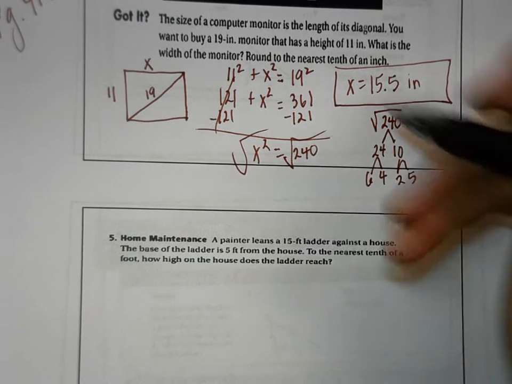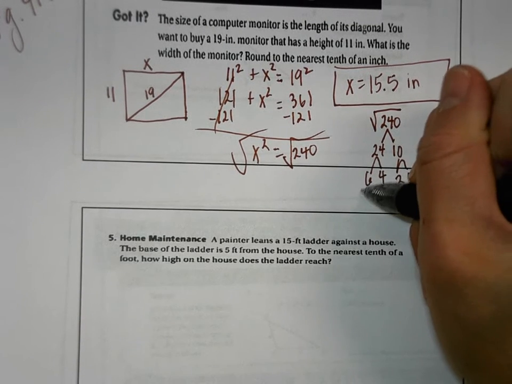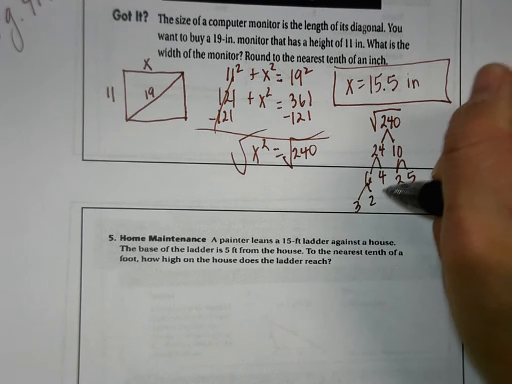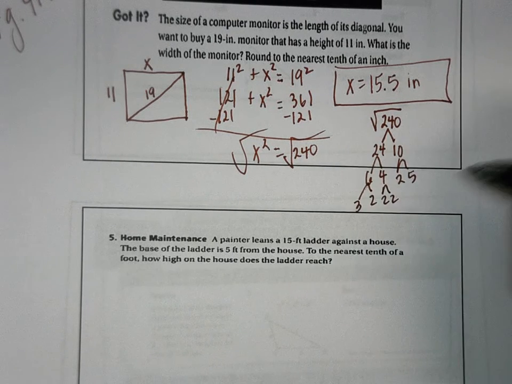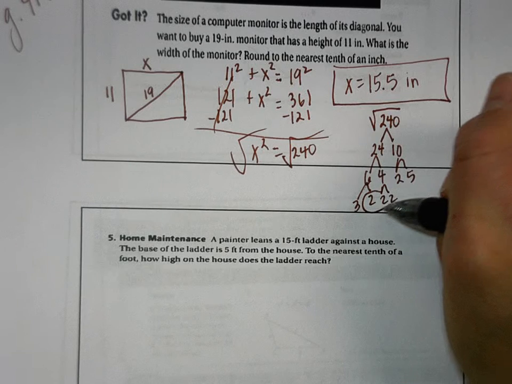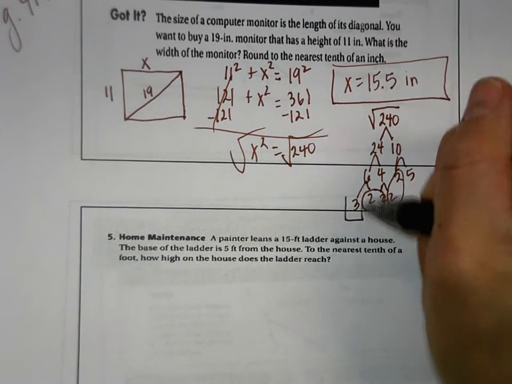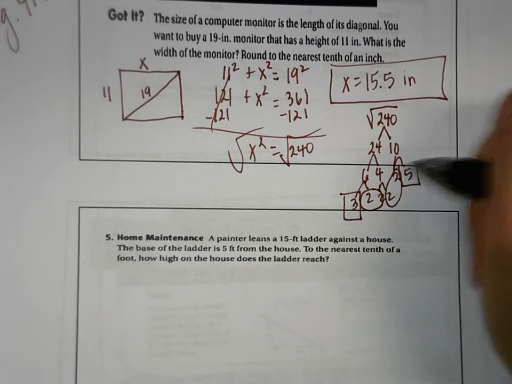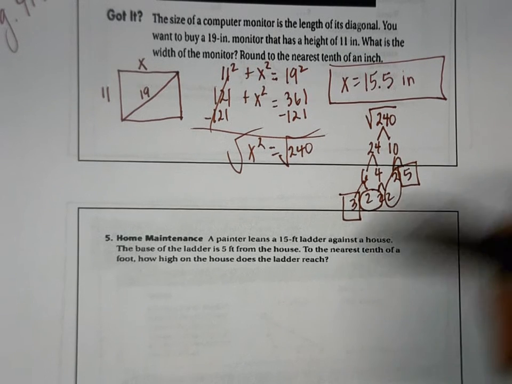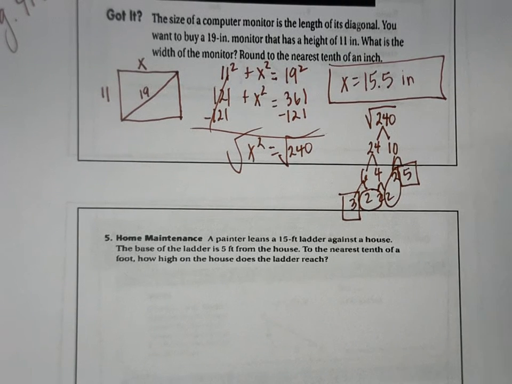Okay. And then 6 is 3 and 2. 4 is 2 and 2. And then I still have 2 and 5. So do you see I have a group of 2's and another group of 2's? Okay, so anything that has a group, when it gets brought out, it's just one of those numbers. Whatever doesn't have a pair or a group, those stay inside. I usually always box those so I don't forget to multiply them.